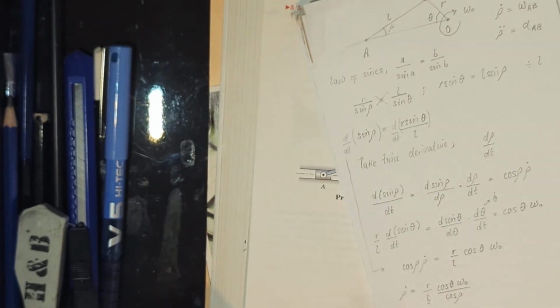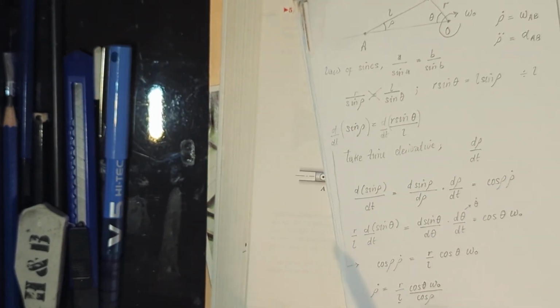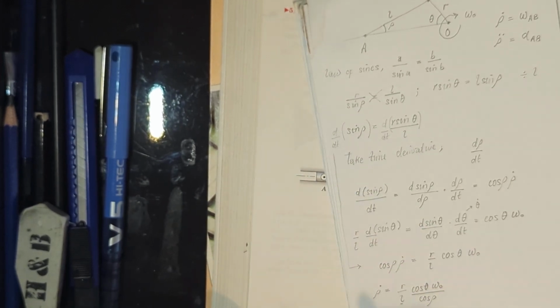Now all that's left to do is move this over, and I write rho dot equals R over L cos theta omega naught divided by cos rho. Now we have rho dot, our angular velocity we're looking for, which is omega AB.